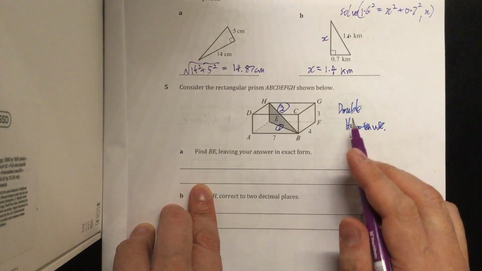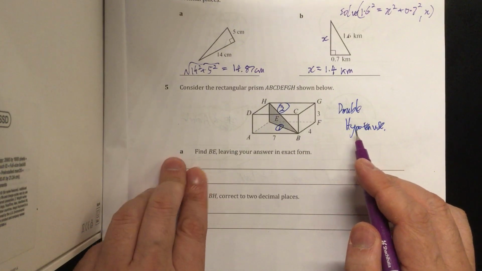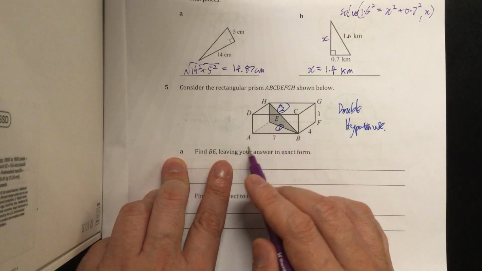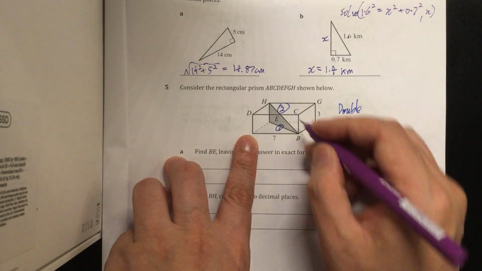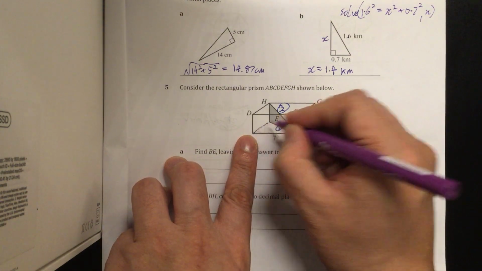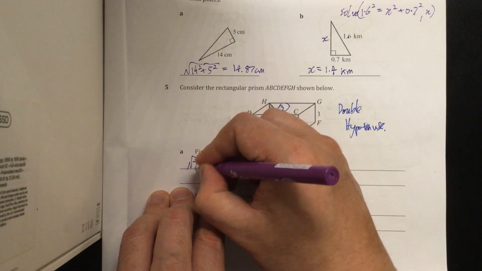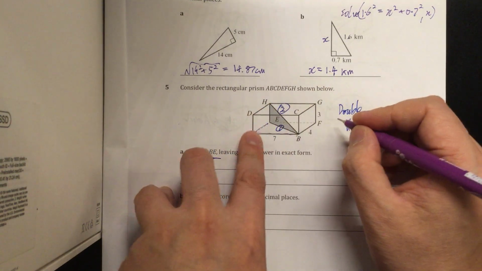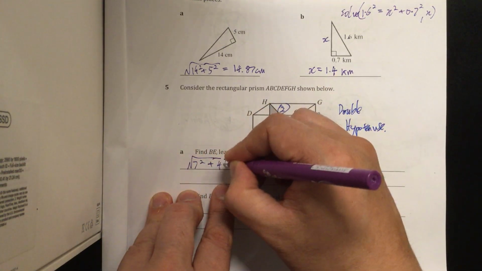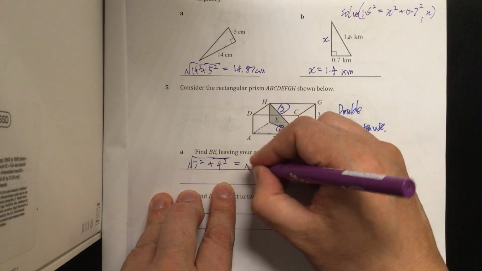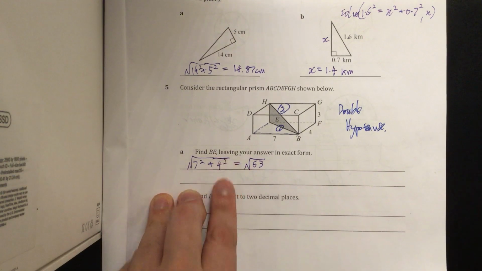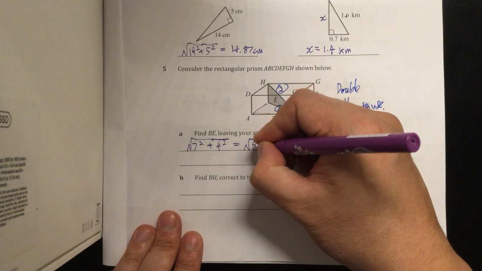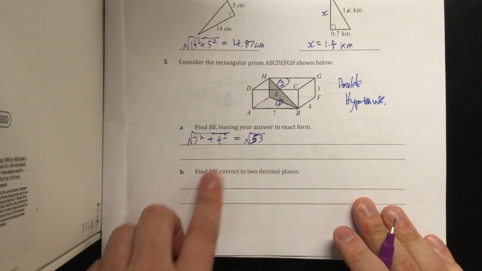This one here is what I classify as a double hypotenuse. Find BE, leaving your answer in exact form. Well, look at this. BE essentially is like short. So square root of 7 squared plus, well, what's AE? That's 4 squared. That would equal to square root of 53. And since there is no actual unit, we simply leave it like this. So square root of 53.